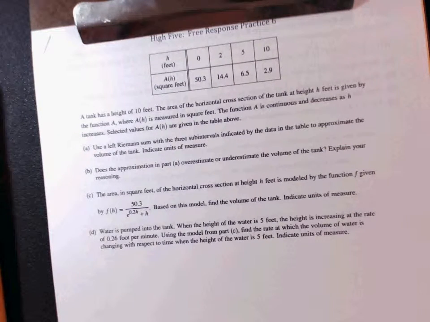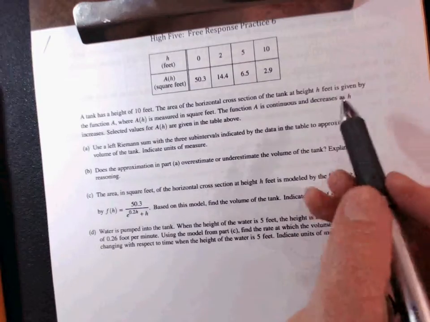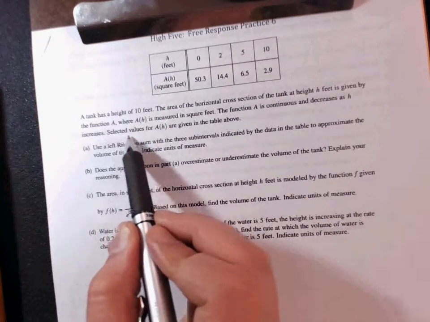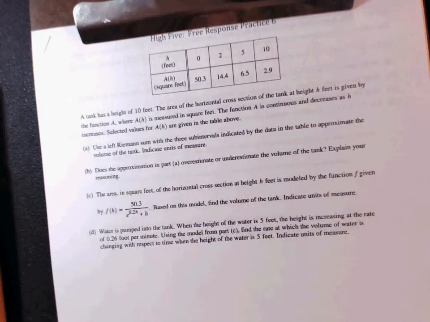Okay, so it says the tank has a height of 10. The area of the cross section at height h is given by a function A, where A is measured in square feet. Then it says A is continuous and it decreases. Select values of A are given in the table above. Part A: use a left Riemann sum with 3 subintervals indicated by the data in the table to approximate the volume of the tank.